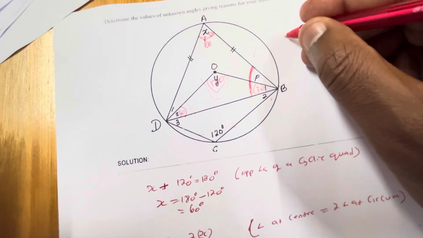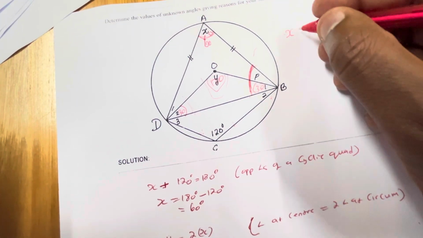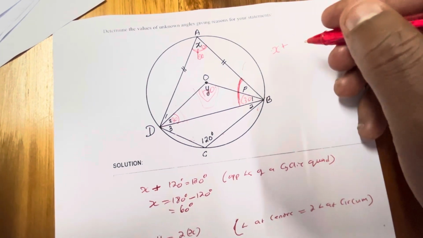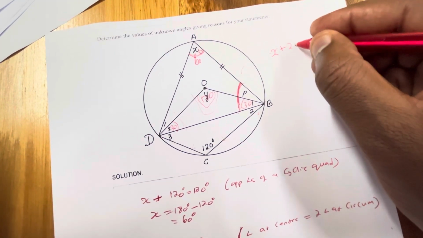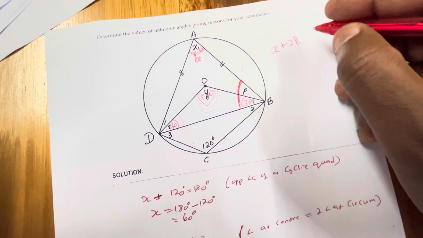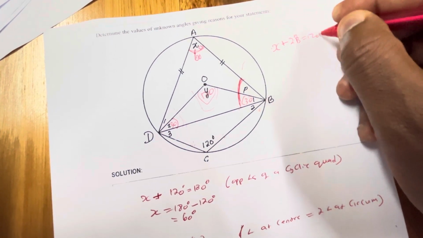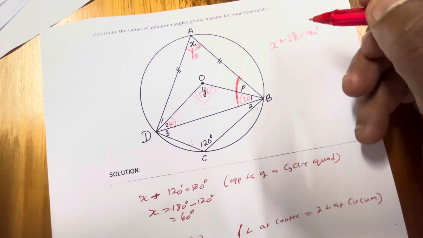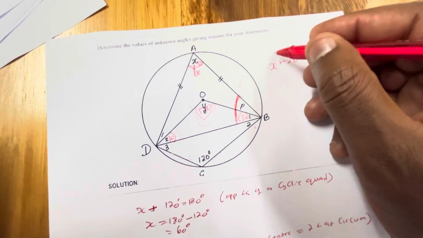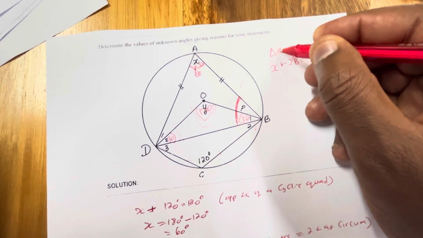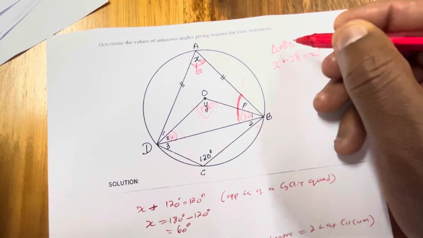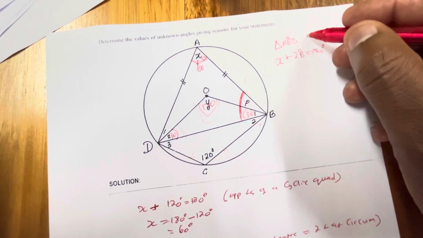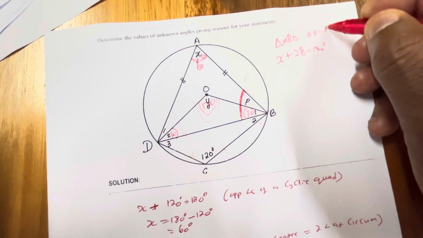So to determine the whole angle of B, we are going to say our X plus 2 angle B is equal to 180 degrees. It is because we are using triangle ABD. And in triangle ABD, AB is equal to AD.